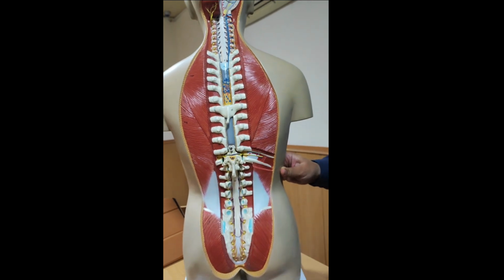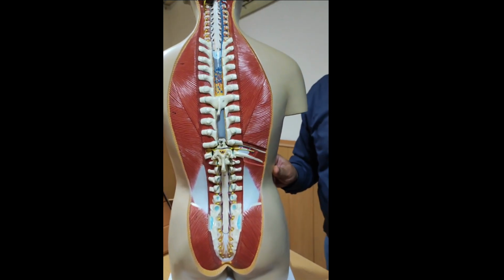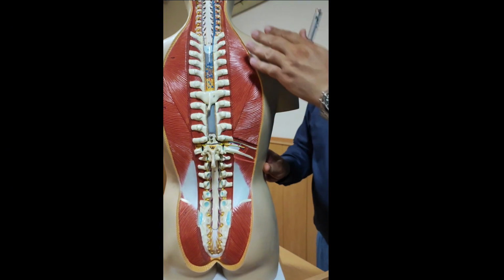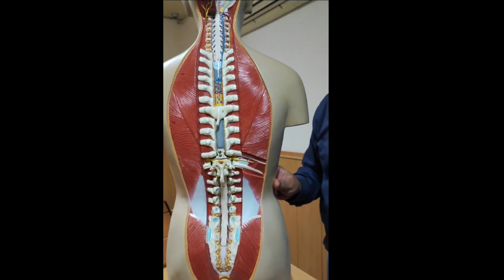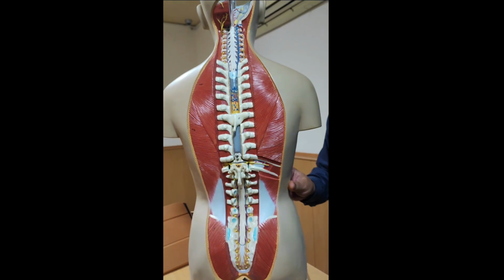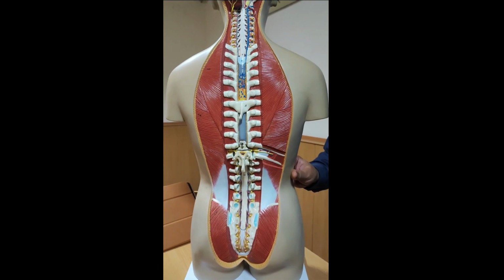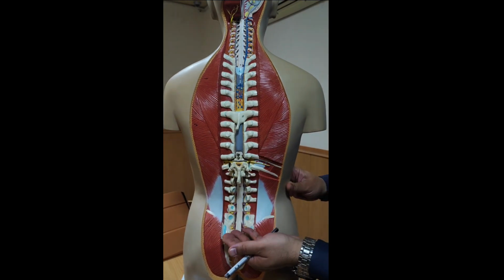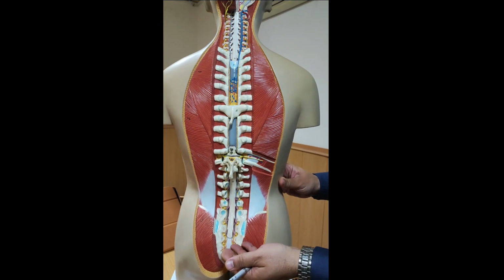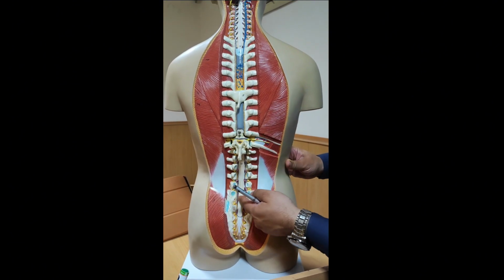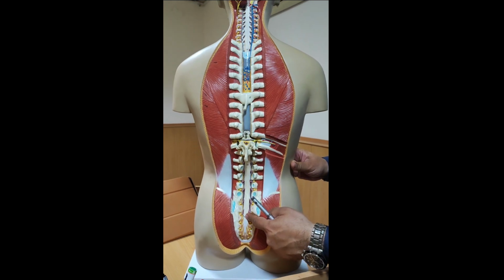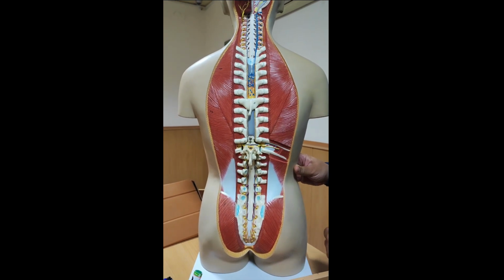At the level of the intervertebral disc between L1 and L2, the inferior part of the spinal cord is located as the conus medullaris. And inferior to the conus medullaris, in the inferior third of the vertebral canal, there is the cauda equina and filum terminale.